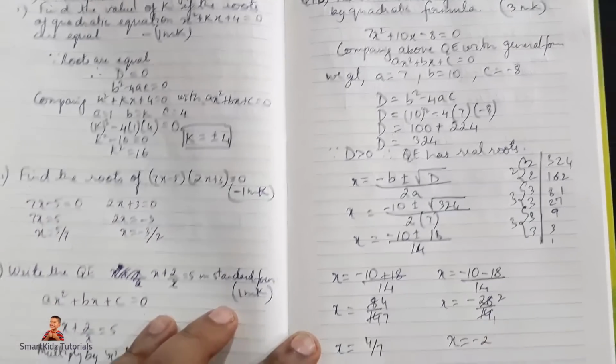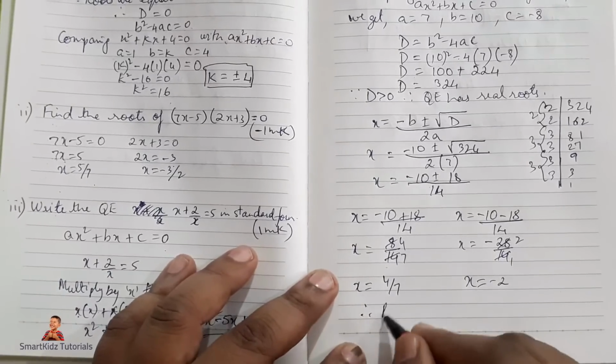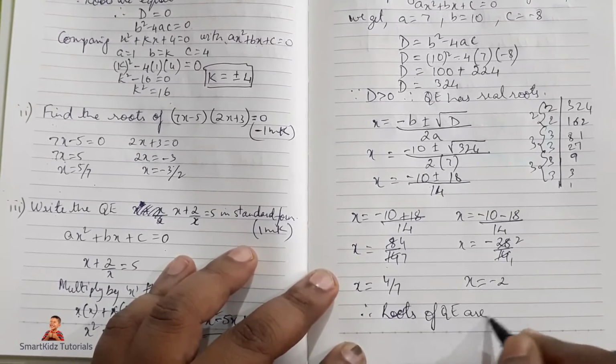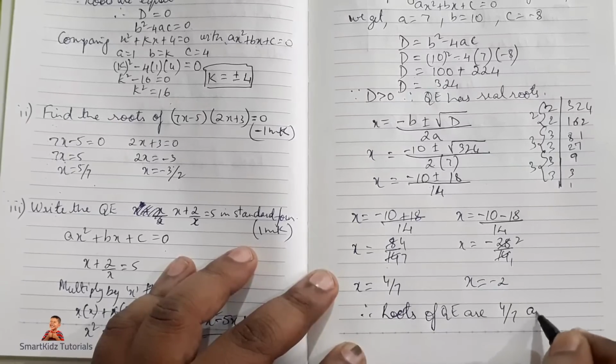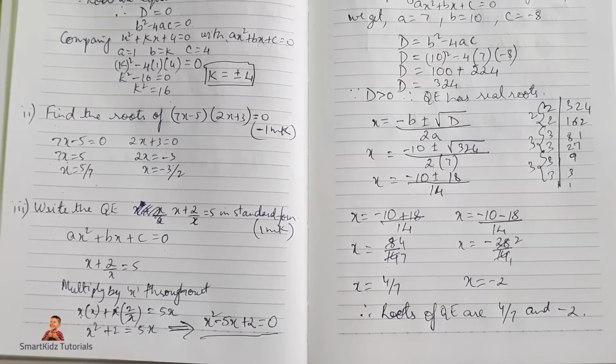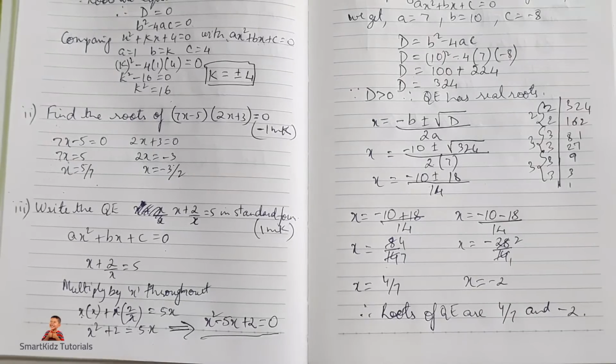So you can say therefore, the roots of the quadratic equation are 4 by 7 and minus 2. These are your roots. So with this we finish question 1, which was comprising of 10 marks.